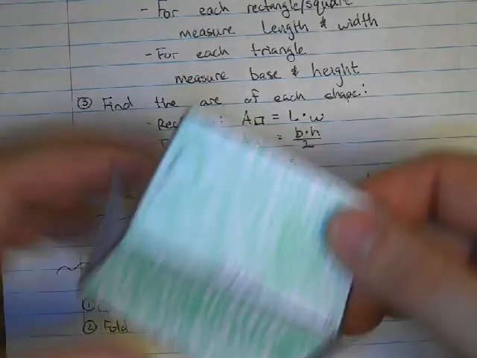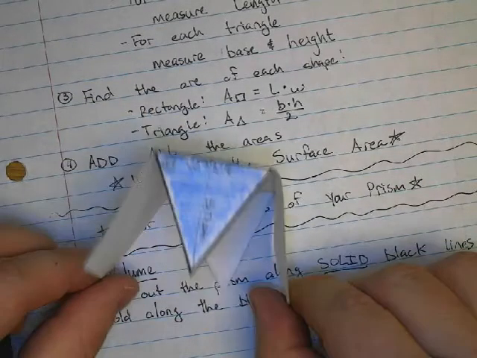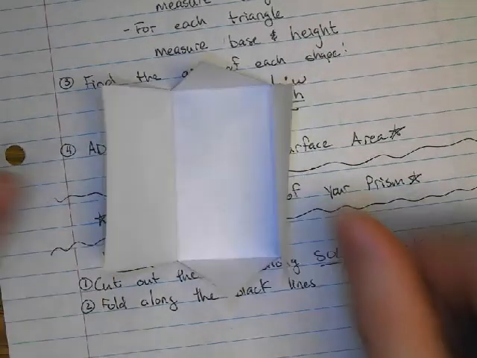Now we're folded. So it should look something like this with all the sides being folded.